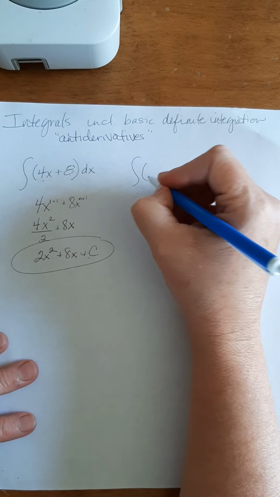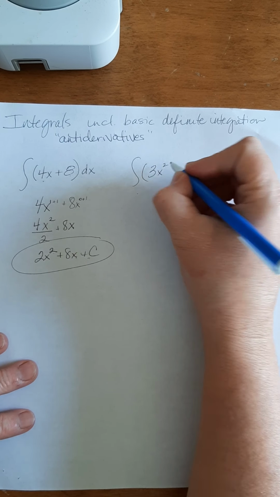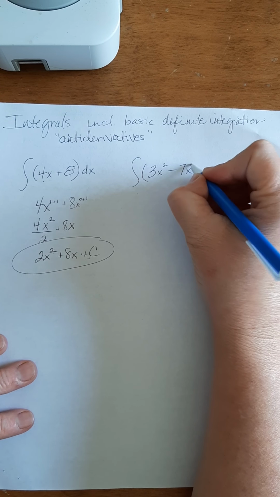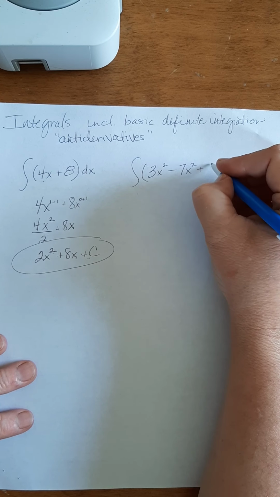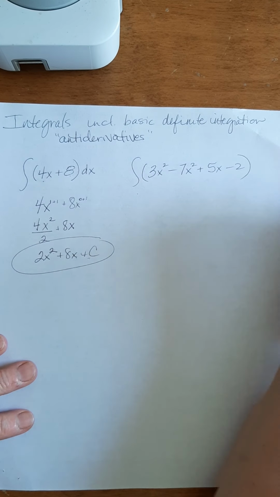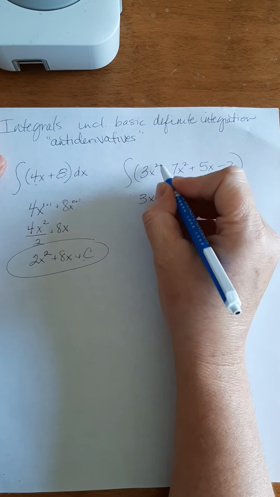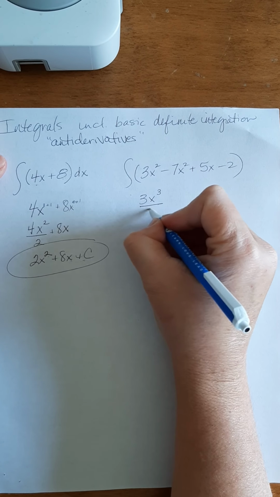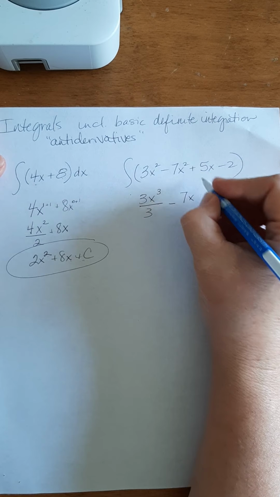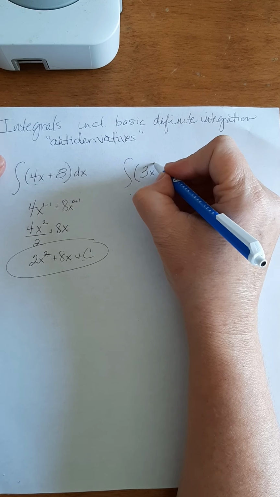Well, let's do some more. We'll do some that won't necessarily turn out right or pretty. So remember the rule. Add 1, divide by the new exponent, and we'll reduce in a minute. Add 1. Oh, I saw what I did. Let's make that a cube.